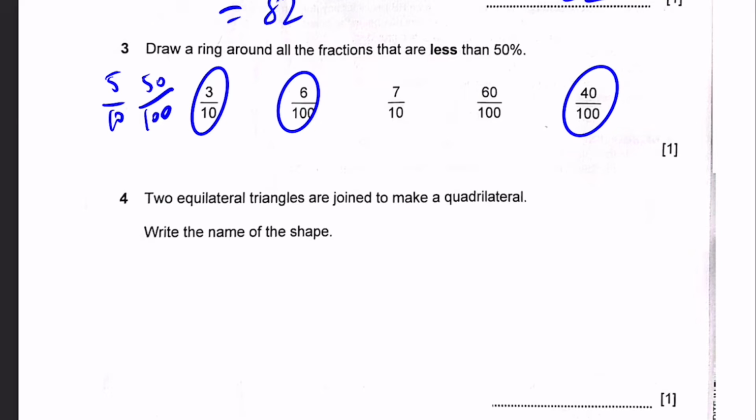Two equilateral triangles are joined to make a quadrilateral. Write the name of the shape. So we take two equilateral triangles. We take one there and one there. Now, what shape is this outside here? It is a rhombus, right? Because all the sides are equal and it's not 90-degree angles. The diagonals, however, intersect at 90 degrees. That's the answer. Question 5.